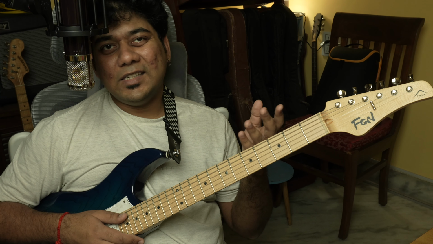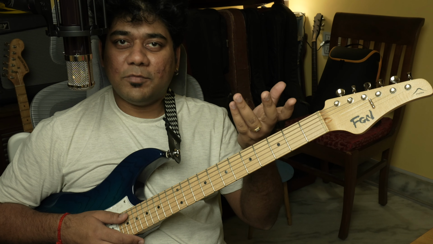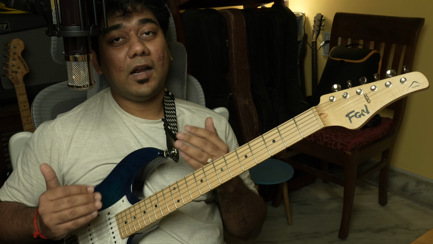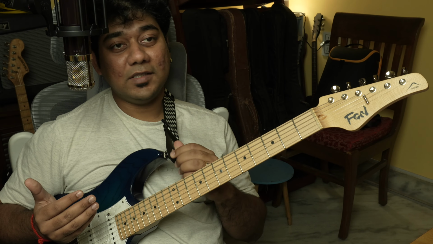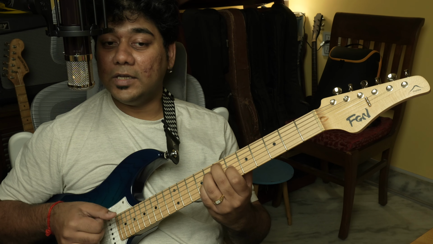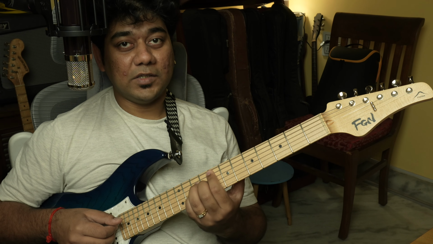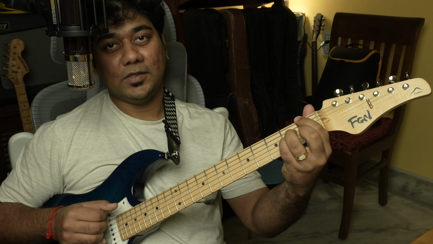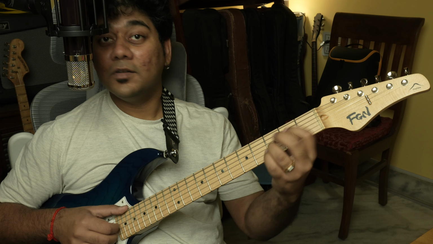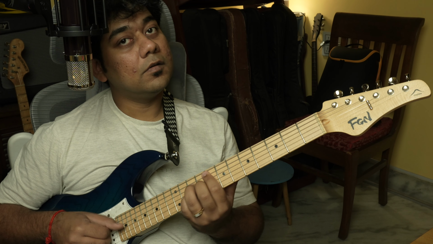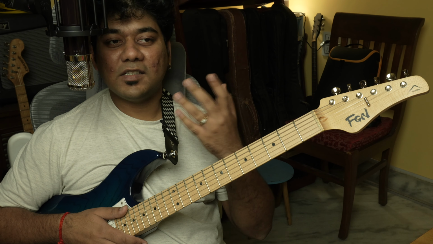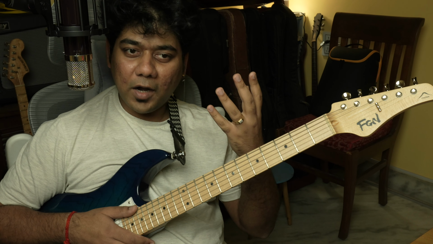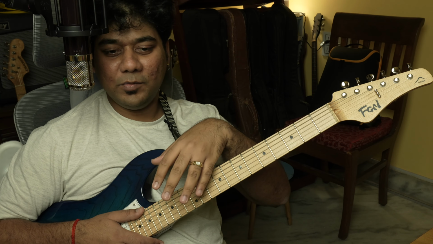Now C altered can be used to resolve to an F major 7 chord. Okay, so 5-1 relationship. So let's say instead of that C altered, I now want to resolve to F major 7 using this E diminished 7th chord. So E diminished 7th to F major 7th versus C dominant 7 flat 9 to F major 7. So as you can hear, it sounds pretty similar. It still has the characteristic sound of that altered dominant, but you're substituting that altered dominant with a diminished 7th chord.